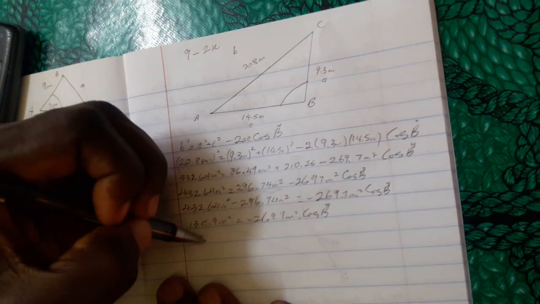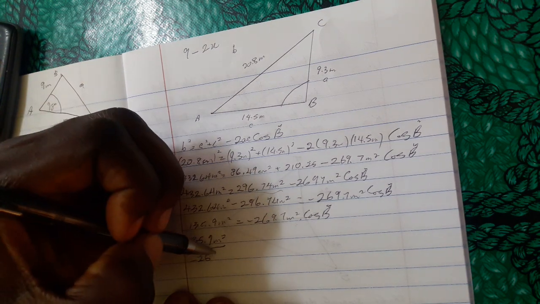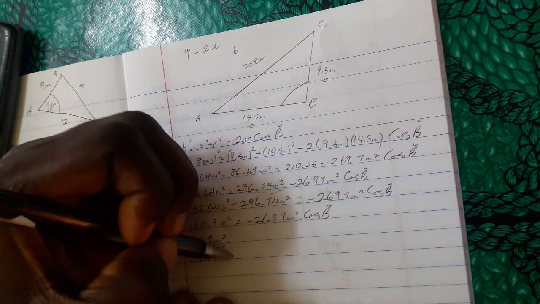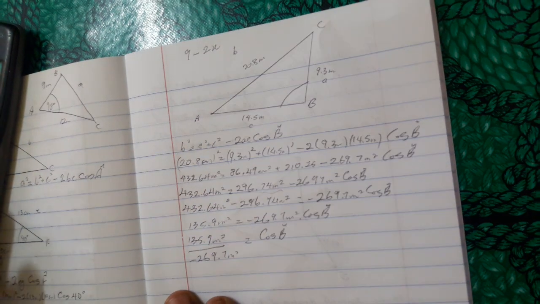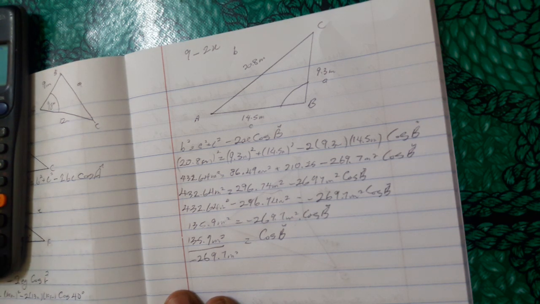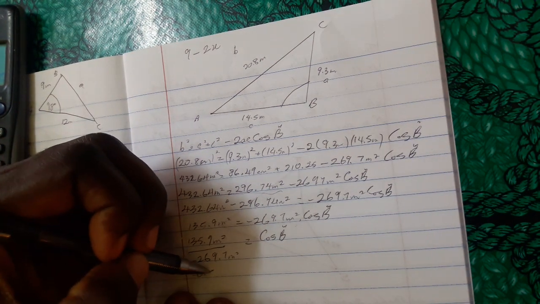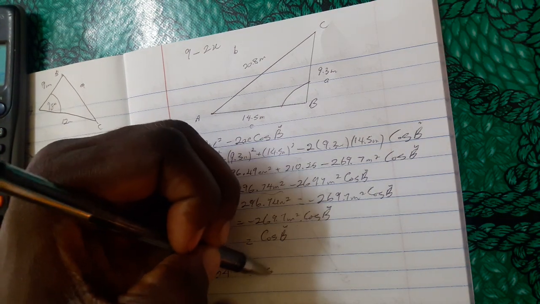So 135.9 meters divided by minus 269.7 is equal to cos B. When we divide 135.9 divided by minus 269.7, our answer is minus 0.504 equal to cos B.